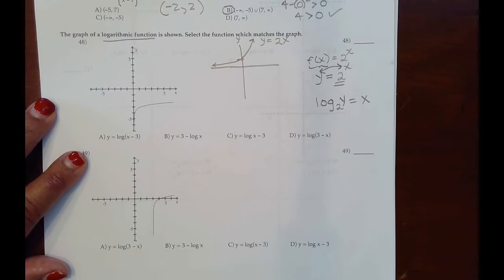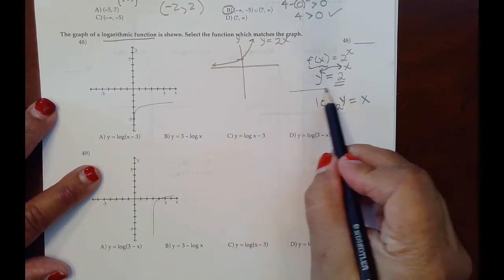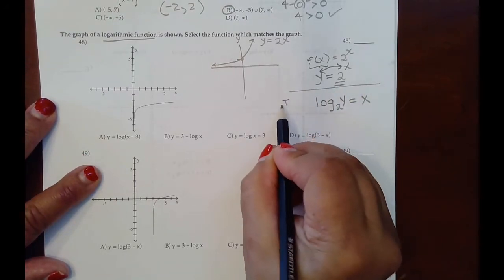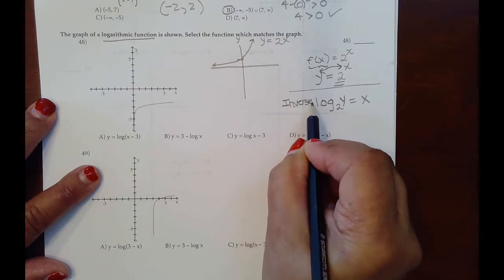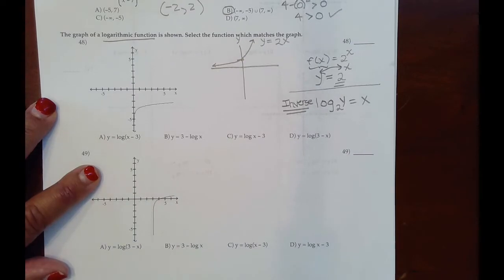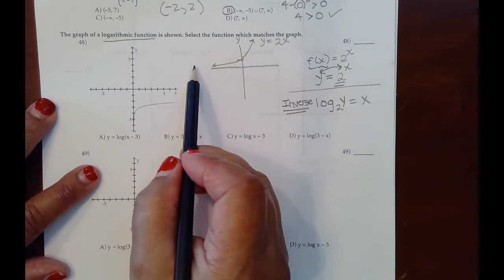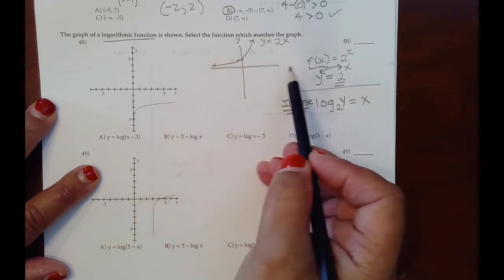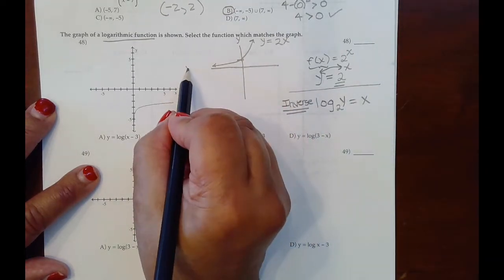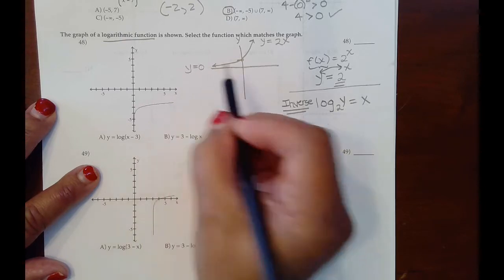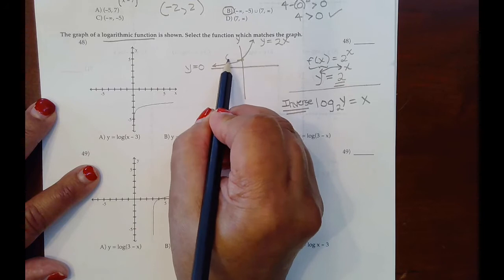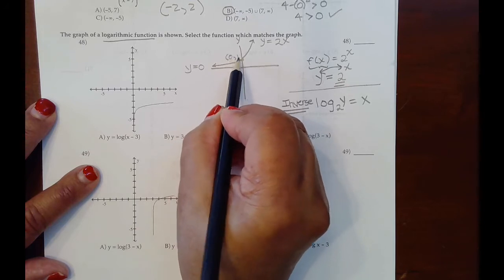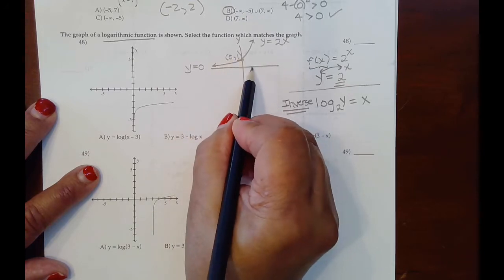So the difference between the exponential graph and its inverse, called the logarithmic graph, is that the x's and the y's change behavior. So instead of it having this asymptote at y equal to 0, which is the x-axis right here, and instead of it going through 0, 1, all of that switches. Now it goes through 1, 0.